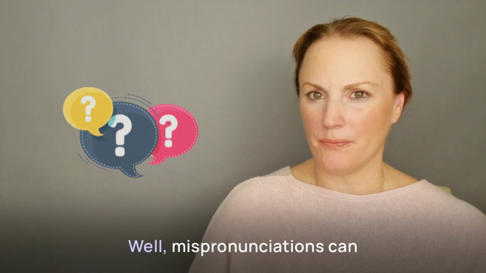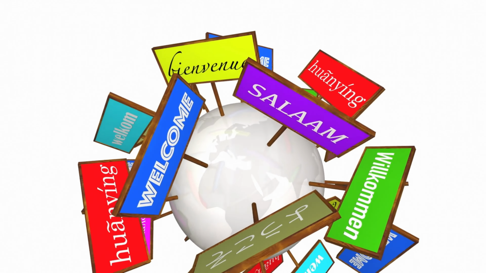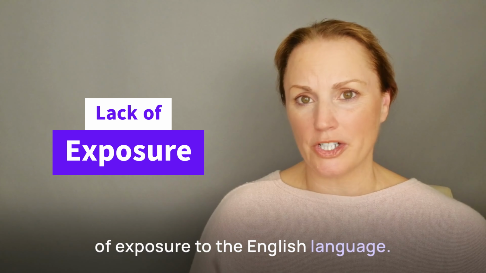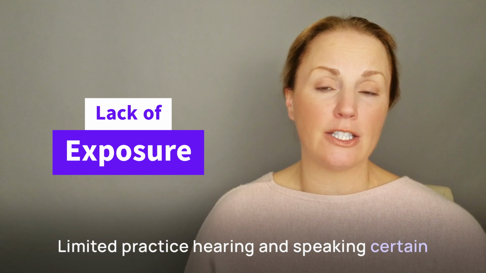Well, mispronunciations can stem from several factors, actually. The number one factor stems from your native language influence. So your first language may have different sounds or stress patterns, which can carry over into English. Also, there could be some kind of spelling confusion. English spellings are notorious for being inconsistent with pronunciation. So many of you may actually be reading the right letters but sounding wrong. And lastly, you could have a lack of exposure to the English language. Limited practice hearing and speaking certain words can lead to mistakes.